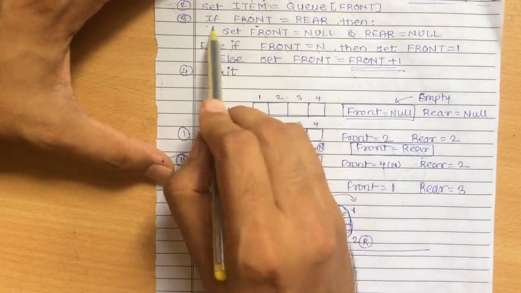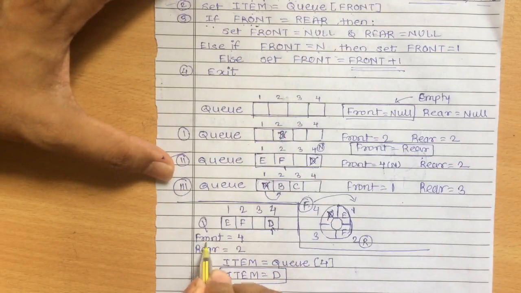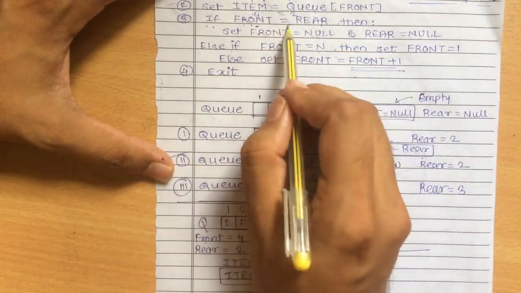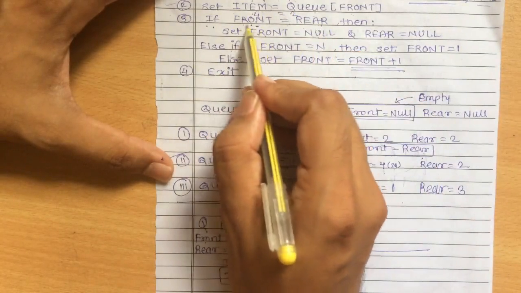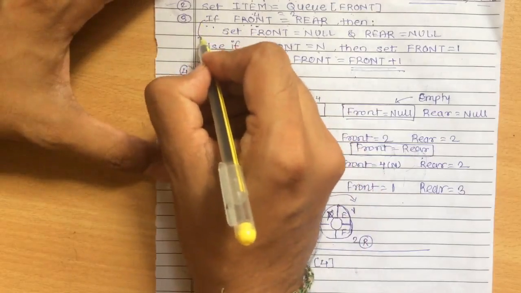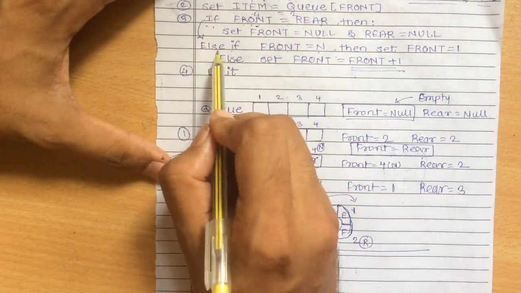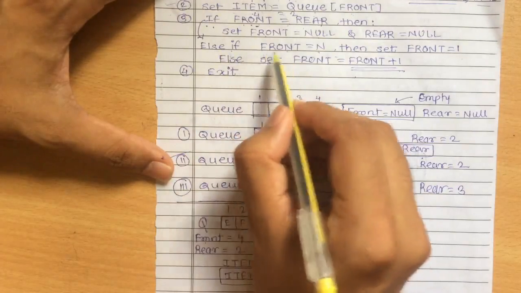Step 3, if front is equal to rear. In this case, what is the value of front? Front is equal to 4, rear is equal to 2. Is 4 equal to 2? No, it is not equal to 2. So my condition is false. It will not go into the if, it will move towards the else. In the else we have another if-else, so again we have to check one condition.